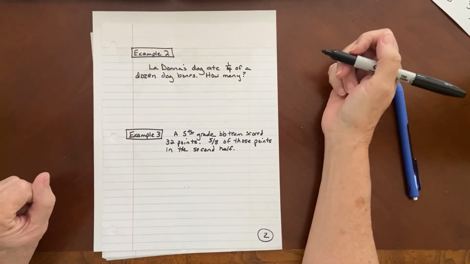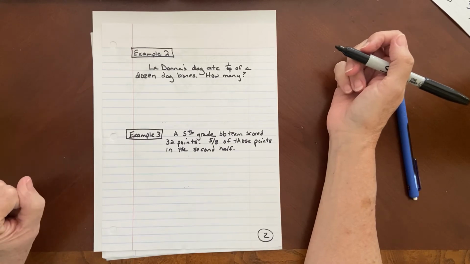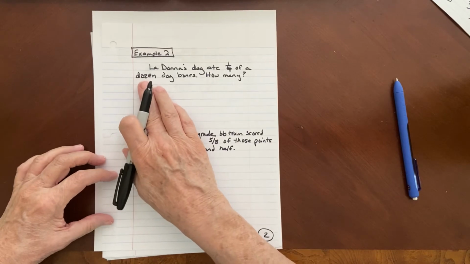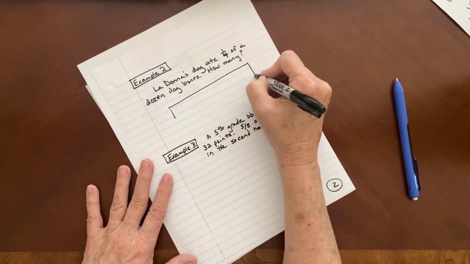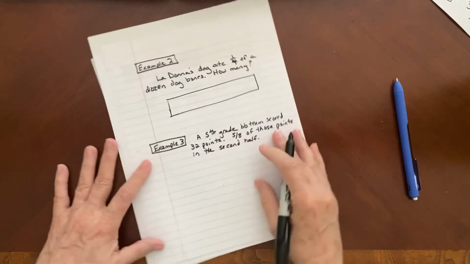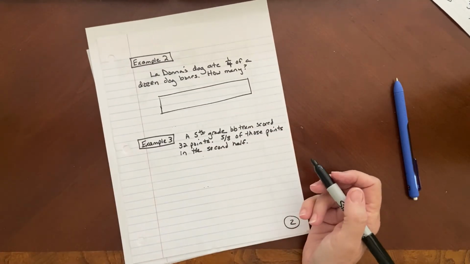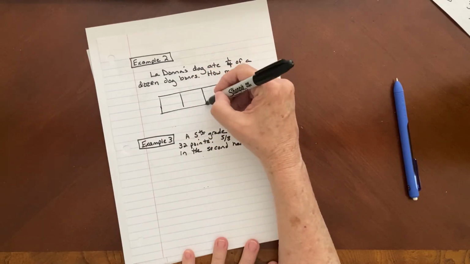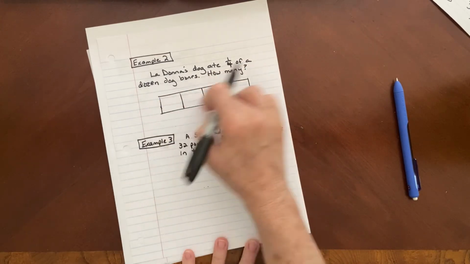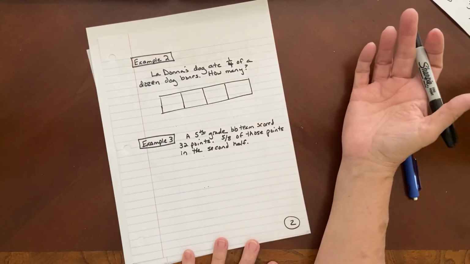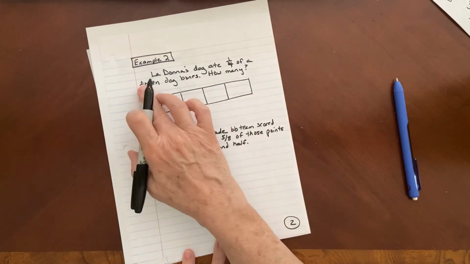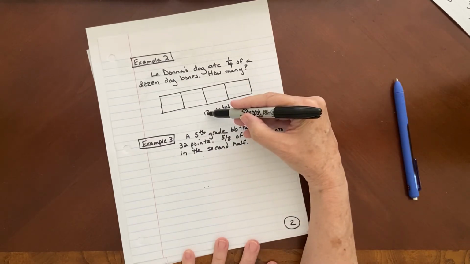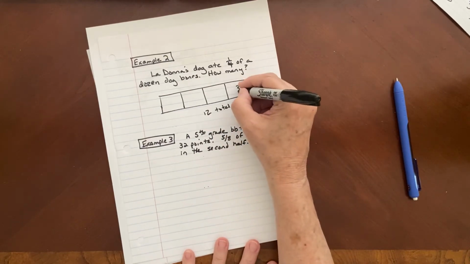LaDonna's dog ate 1/4 of a dozen dog bones. How many does she eat? So I've got 1/4, and then my other number is a dozen. So I'm going to draw my box. Oops, got a little sideways. How many groups am I going to break that into? How do I find that? Look at my denominator. So I have 4 groups. And how many total did I have? I don't see another number. Oh, dozen. Okay, so there's 12 total. So if I divide 12 into 4 groups, there's going to be 3 in each group.